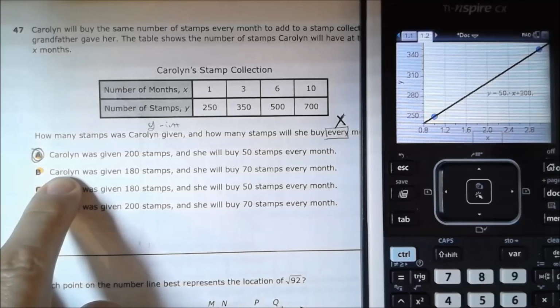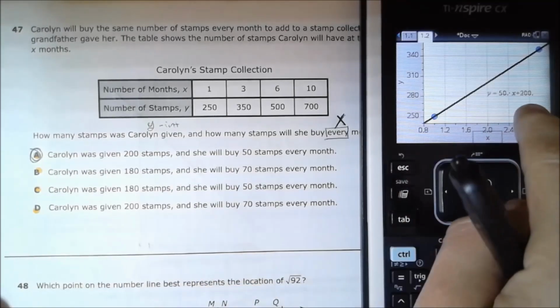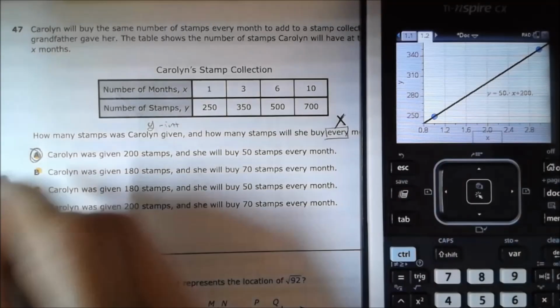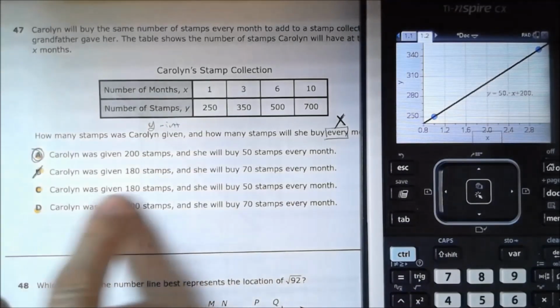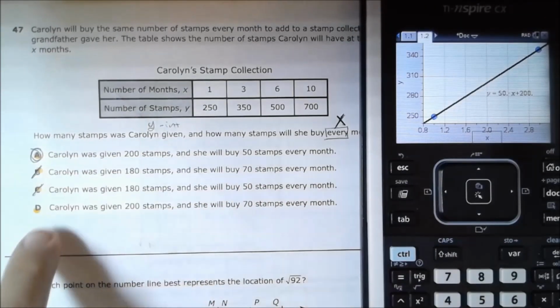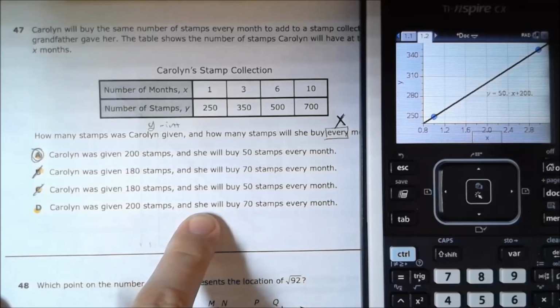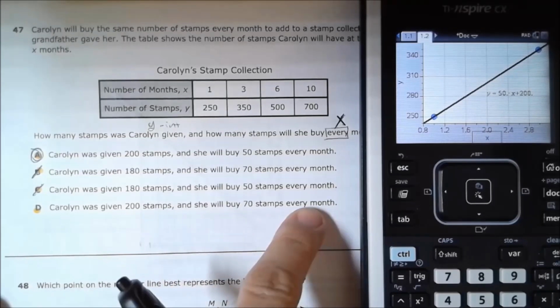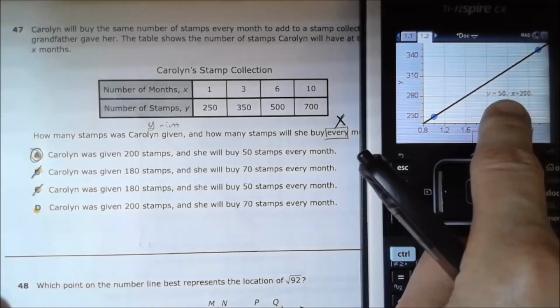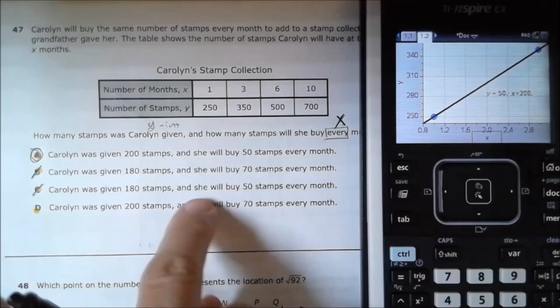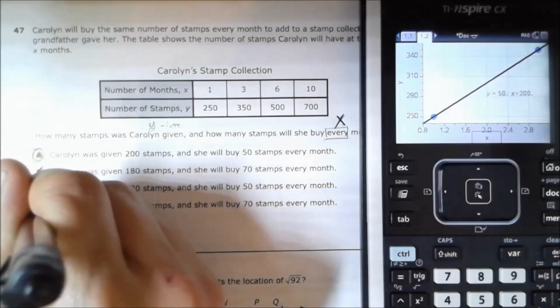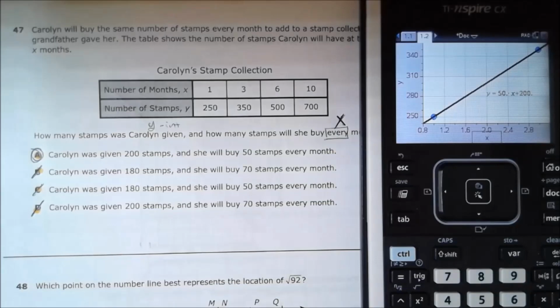B is incorrect because it says she was given 180. Well, my y-intercept will have to be 180 for that to be true, so it can't be B. Given 180, can't be C. Given 200, well, that's correct. And she will buy 70 stamps a month. Every month. That's our slope, our unit rate, but it's only 50. And this is saying it's 70, so it couldn't be D. So A is the correct answer.